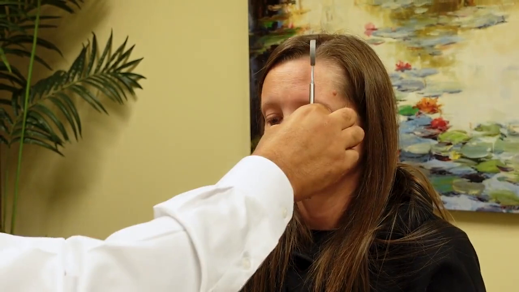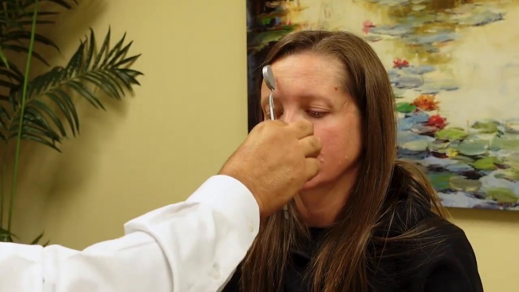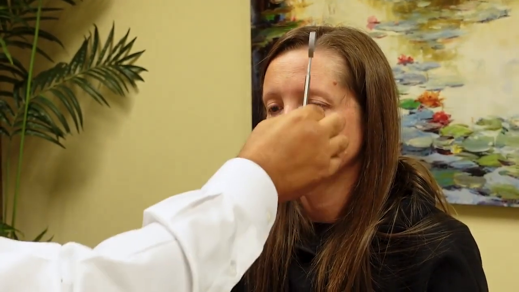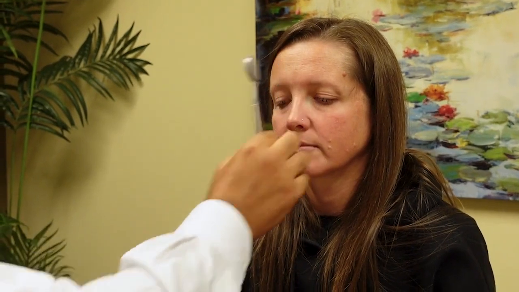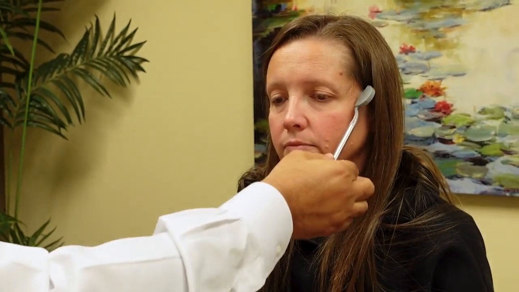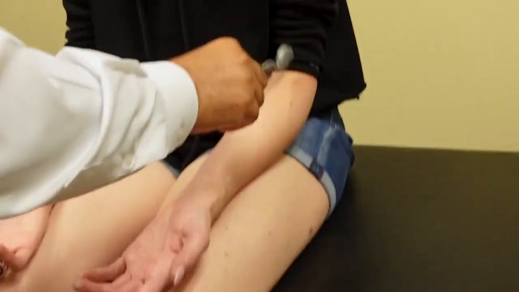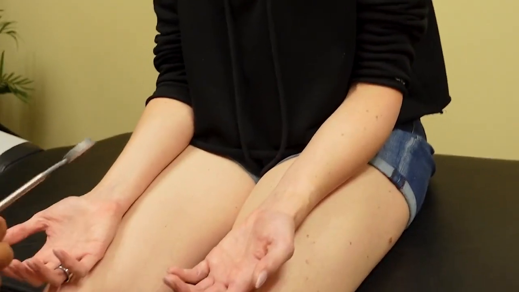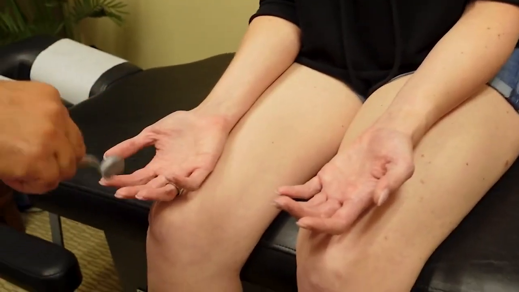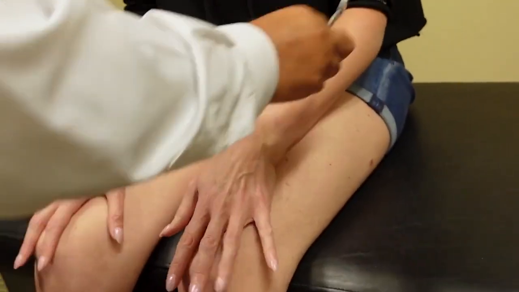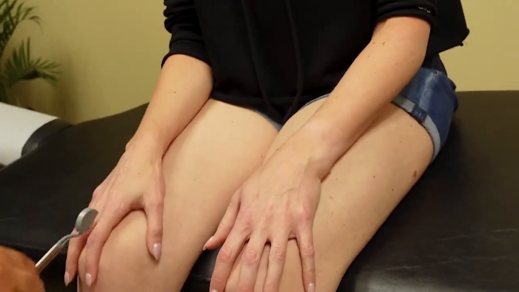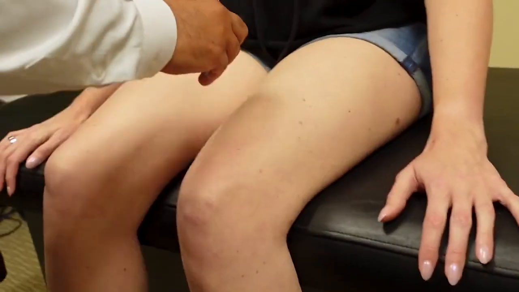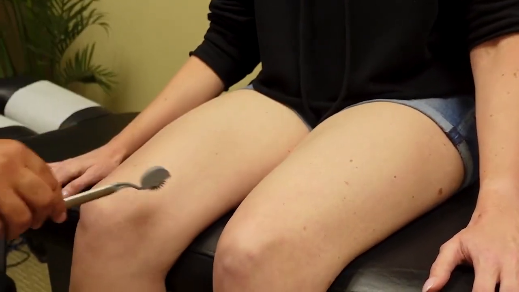It's a little more pokey on the left. Let's double check. Now it feels the same. Okay. Do it again. Okay. Same. Same. Same. Same.